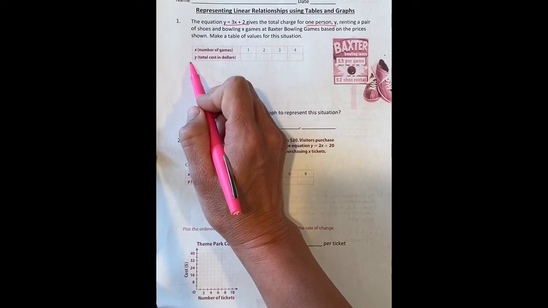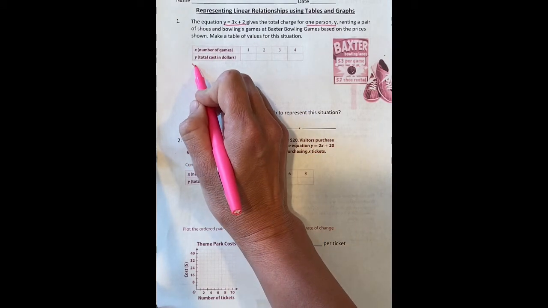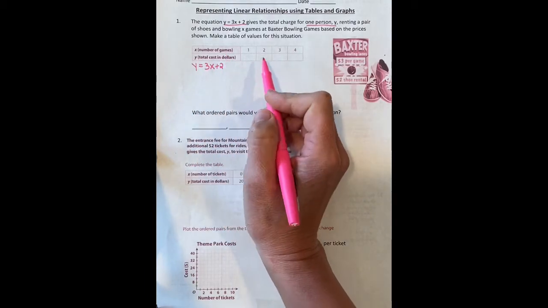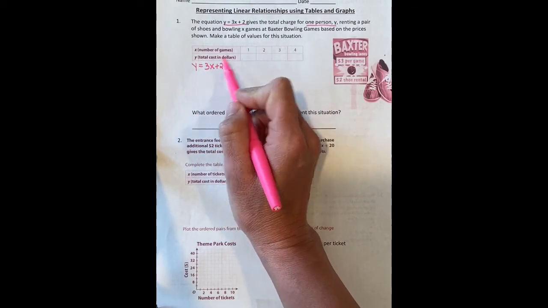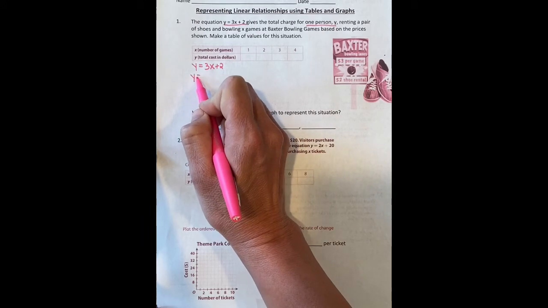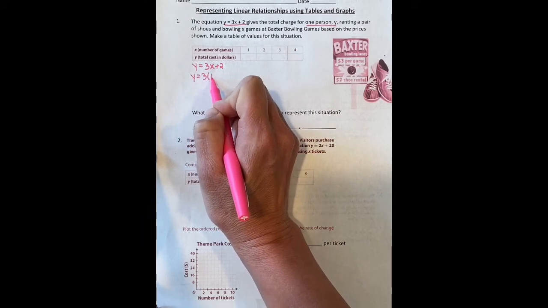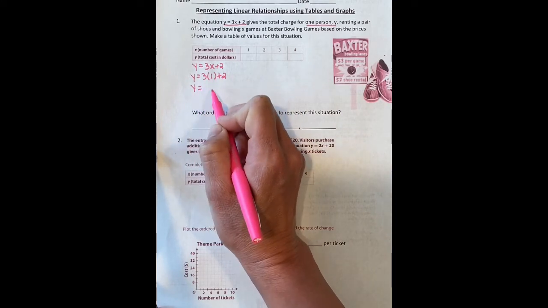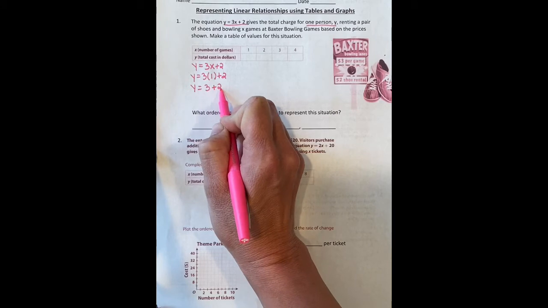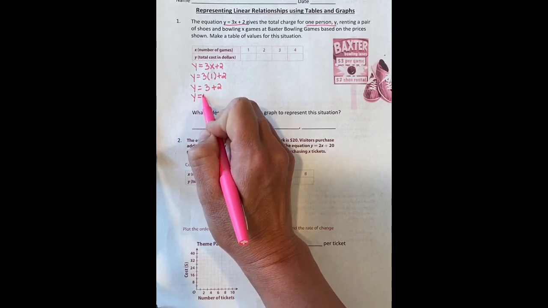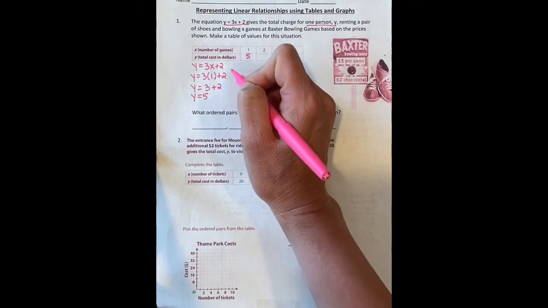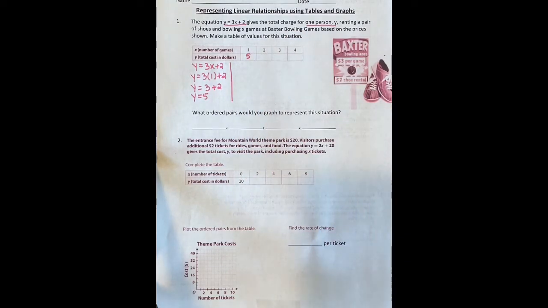So I'm going to take my equation, y equals 3x plus 2, and I'm going to replace x with my value of 1. So y equals 3 times, replacing x with 1, plus 2. y equals 3 times 1 is 3, plus 2, and then 3 plus 2 is 5. So if you played one game of bowling, it would cost $5. So now what would be the cost if you played 2 games?